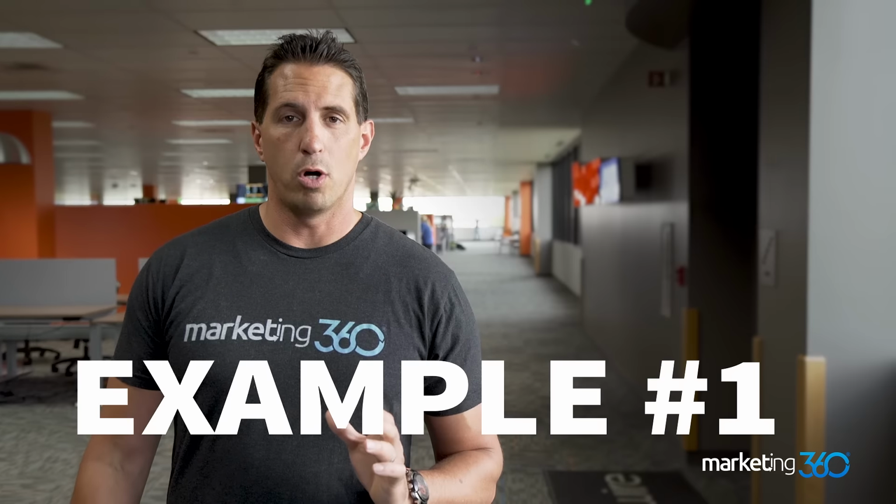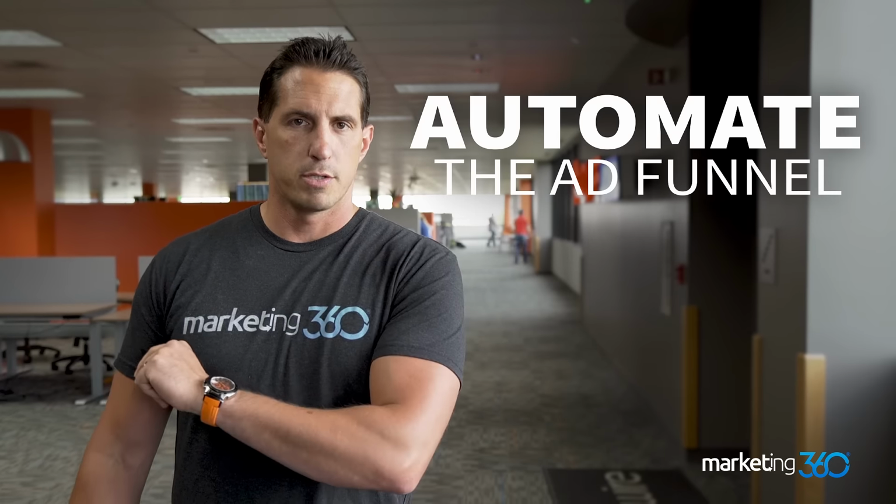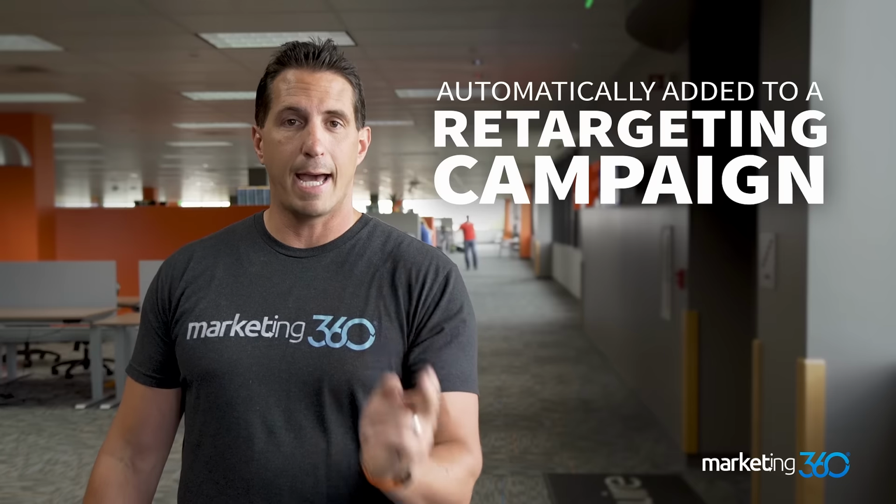So example number 1, once you set up these initial campaigns, automate the ad funnel. So think about this, somebody searches on Google, maybe if it's a Google campaign. They search on Google, they come to your website. Once they come to your website, they're automatically added into a retargeting campaign. Once they're in this retargeting campaign, you have an automated funnel of showing them different ads.